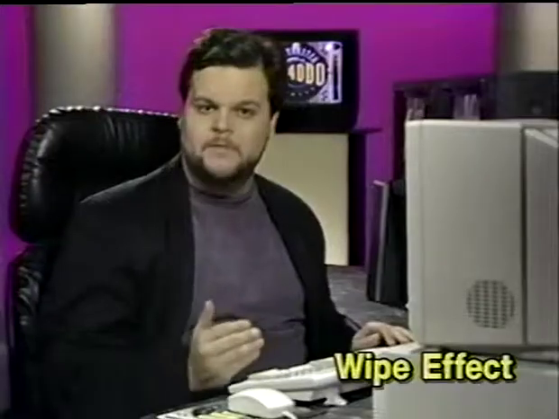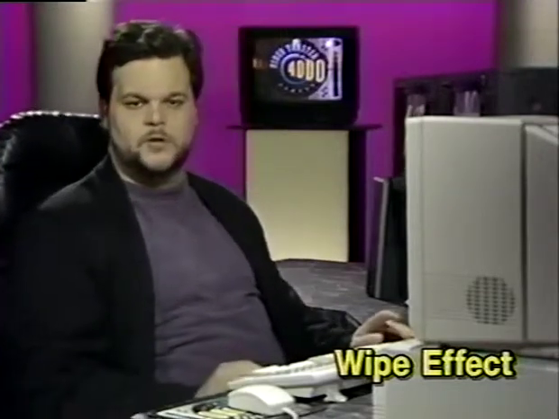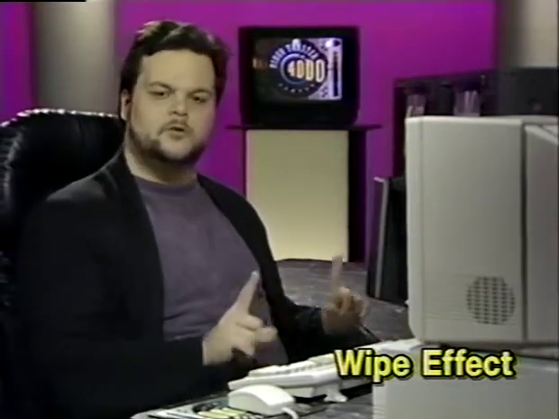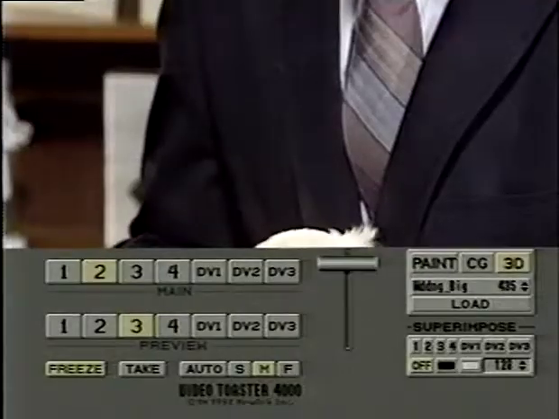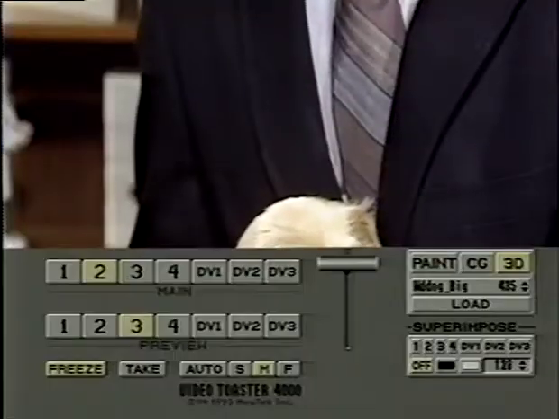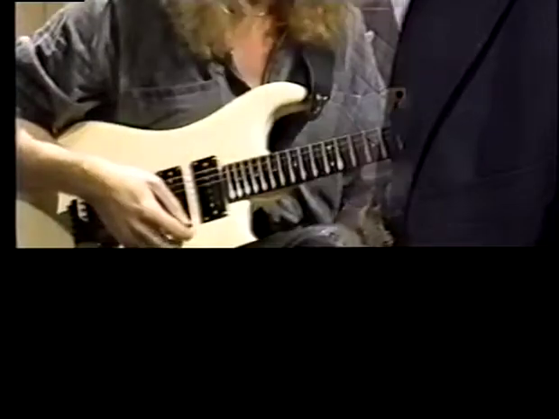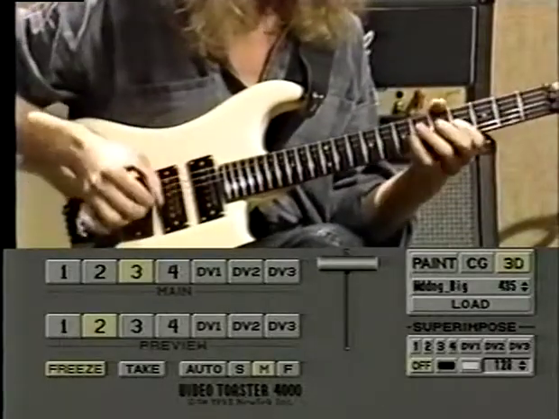Now, the difference between a wipe effect and a digital is that basically a wipe replaces one video source with another. It does not actually move the video source around. You can see here if we run this wipe, neither of the video sources is moving. They're both staying in the same place. One is being replaced with another one. This is a simple wipe, but a lot of the effects are complex wipes. A lot of the toaster effects that are pretty amazing looking are really just wipes.